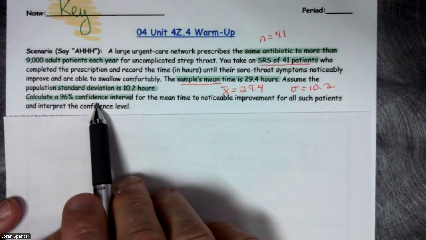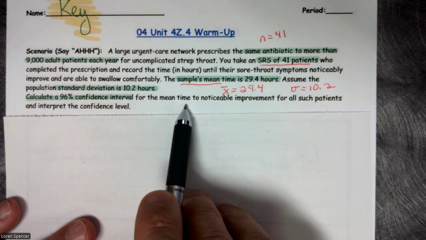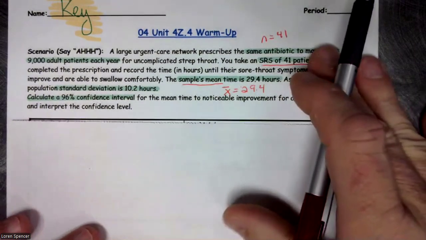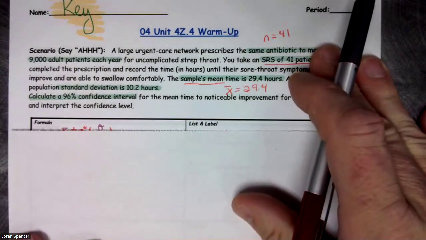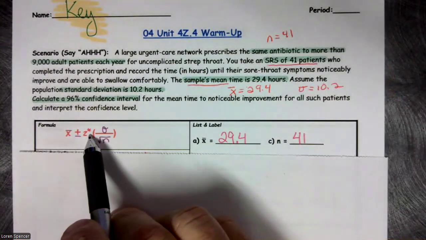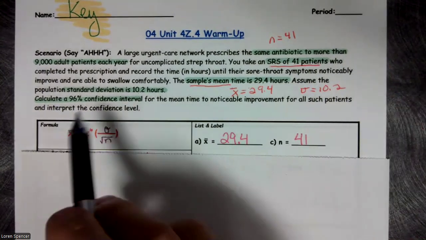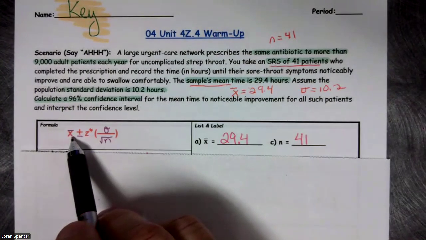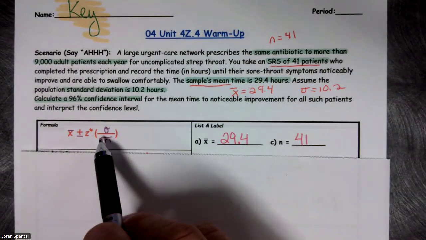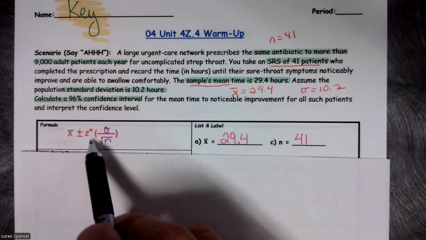Calculate a 96% confidence interval for the mean time to noticeable improvement for all students and interpret the confidence level. Well, the very first thing it asks for is our formula, which is simply X bar plus or minus Z star times standard deviation divided by square root of N. The nice thing is we have X bar, the standard deviation of the population, and N. So the only thing we're missing is Z star.